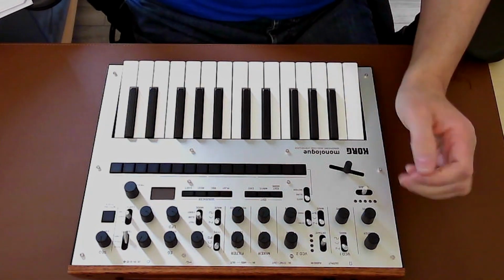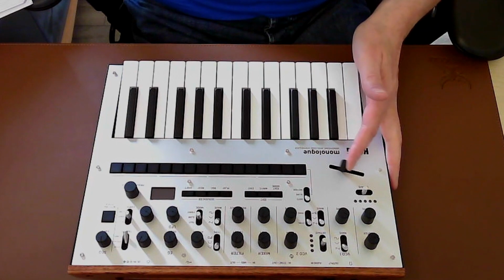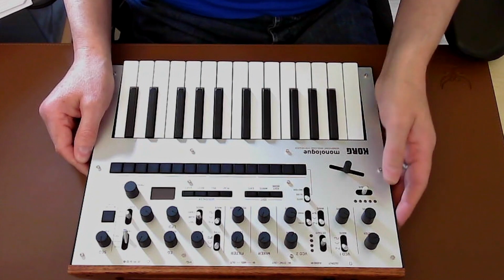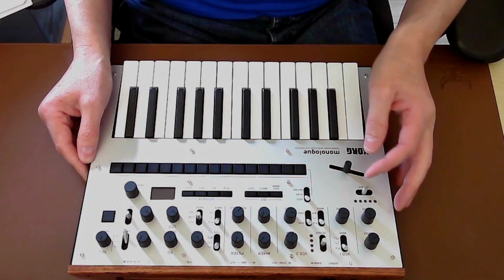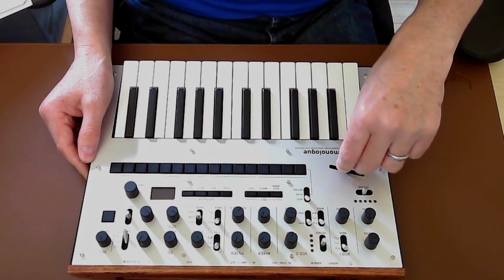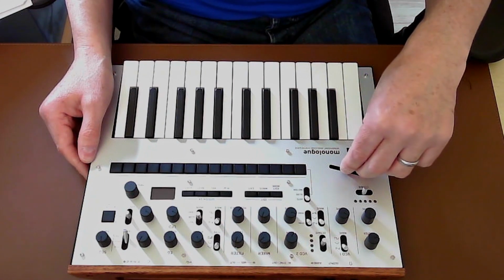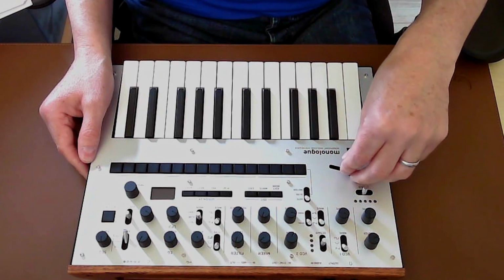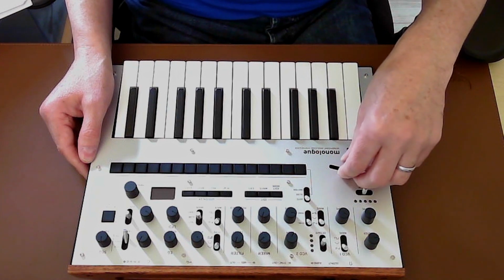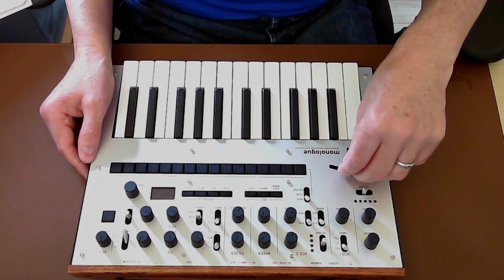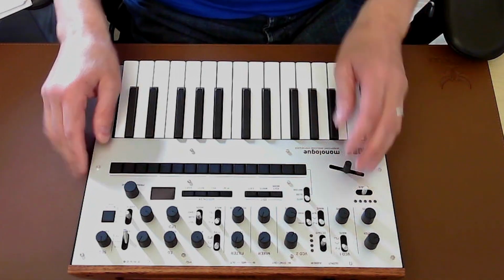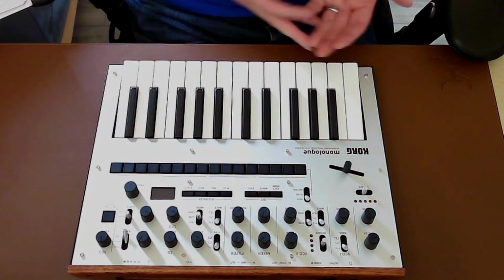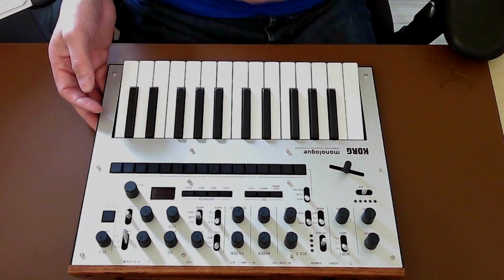So the things I don't like is probably this. It just feels a bit, I know it's taken from the Monologue, but they changed this on the XD, and I just feel as though a joystick would have been better. They've got joysticks on loads of other Korgs. And the key layer is just daft. I don't know why they did it anyway. So that's a bit annoying.